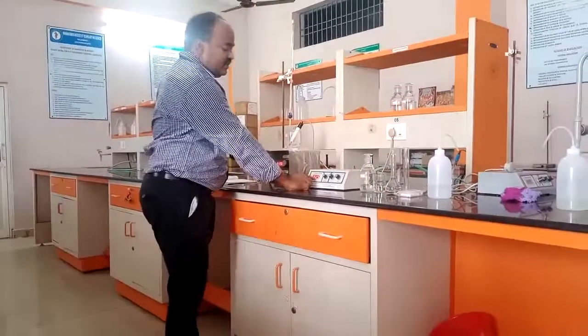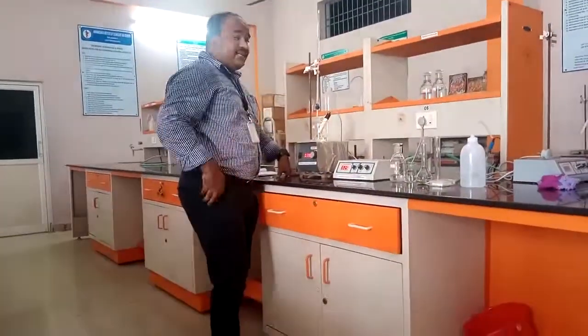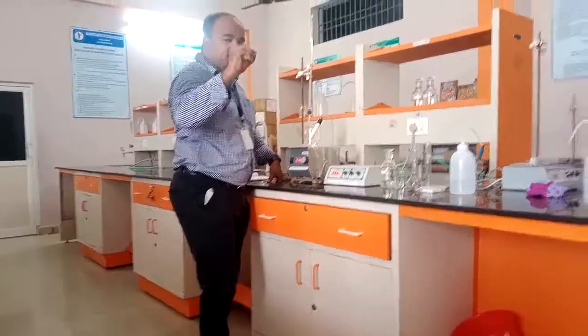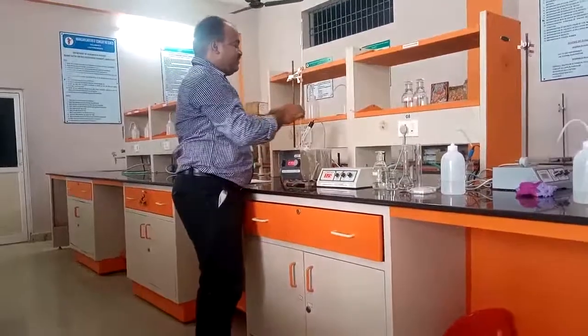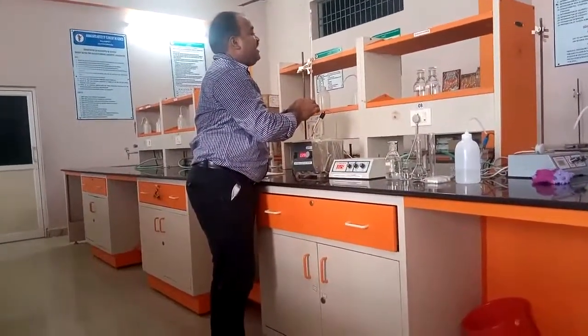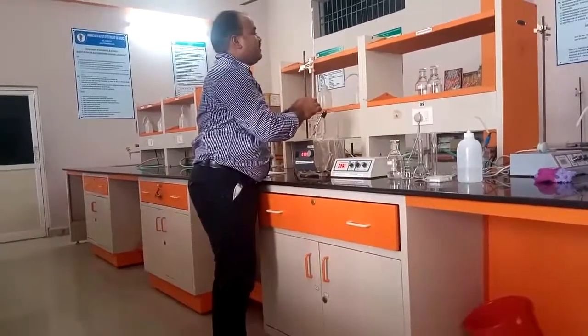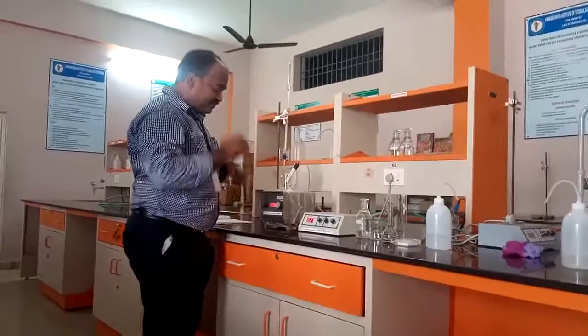Now it is constant, now it is 2.5. Still it is decreasing. See, at one point it will increase very slowly, a very little increment that we can observe. Between that point is the neutralization point of hydrochloric acid. Now again I have added another 0.5 ml.